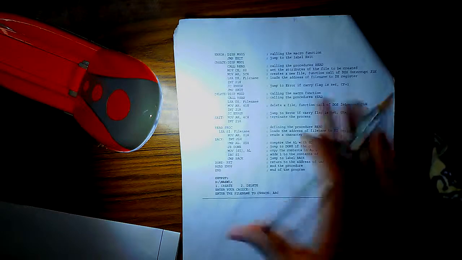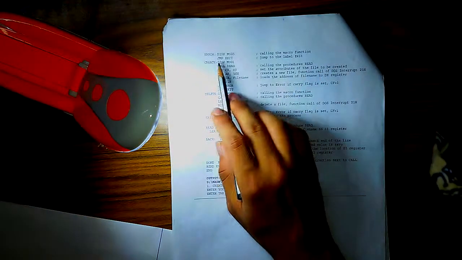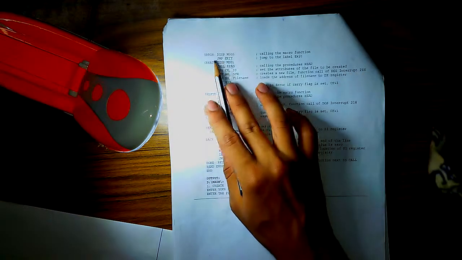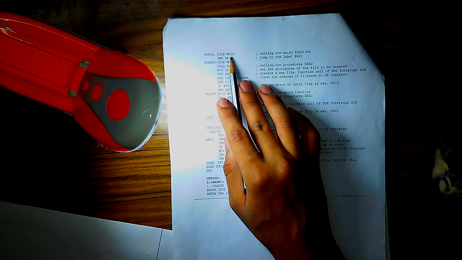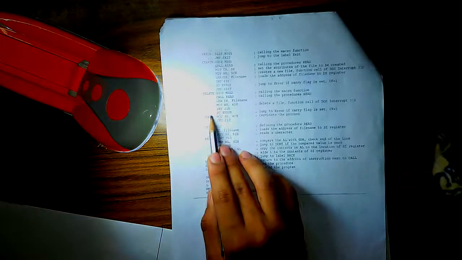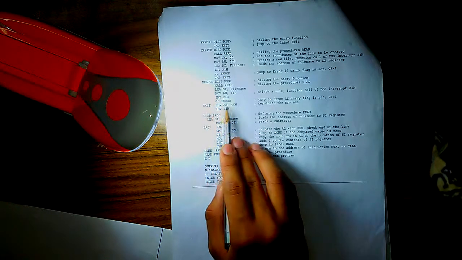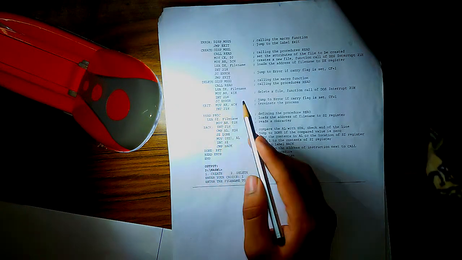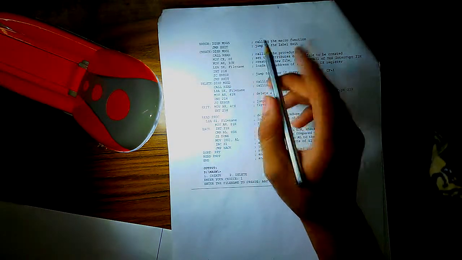So after this, if it doesn't compare with 1 and 2, if it's not equal, it will come here. It will display message 5, which displays a string as error, jump exit. So exit is right in here. So mov ah, 4ch, int 21h. This terminates the program.